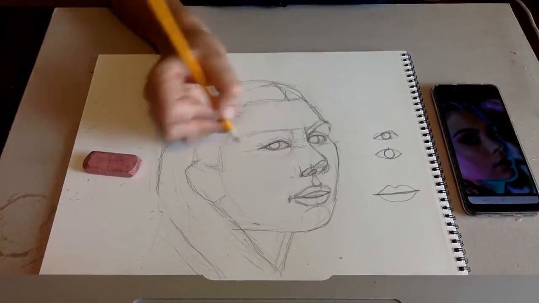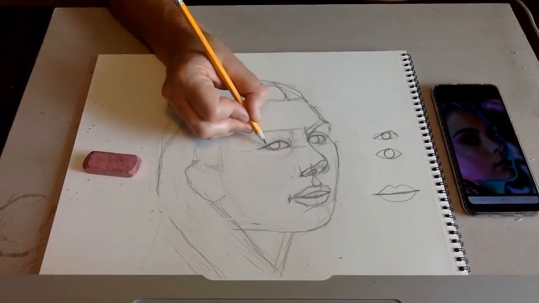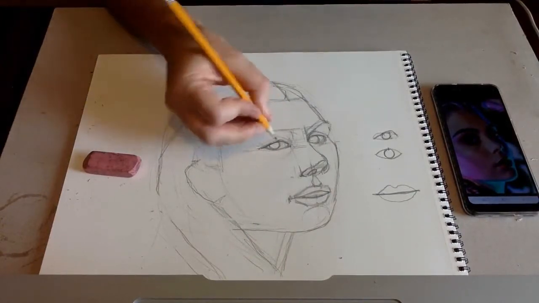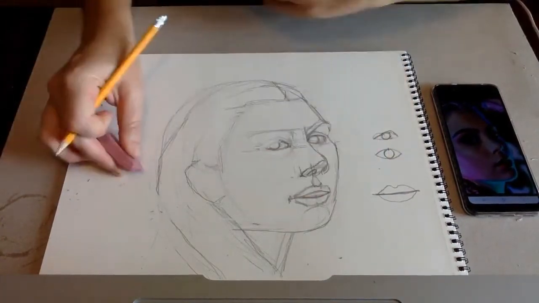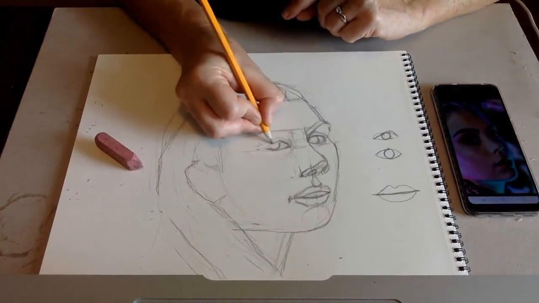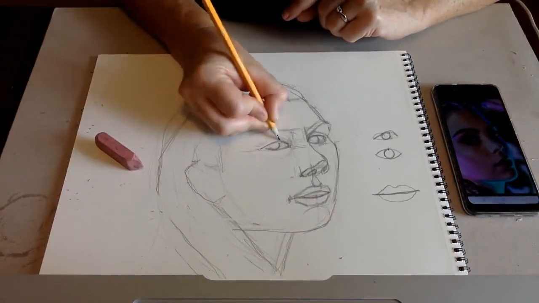Okay, so instead, what I'm telling you guys is make this line, the upper eyelid line, dark. I'm actually going to raise it a little bit. I think I'm lowering it too much.